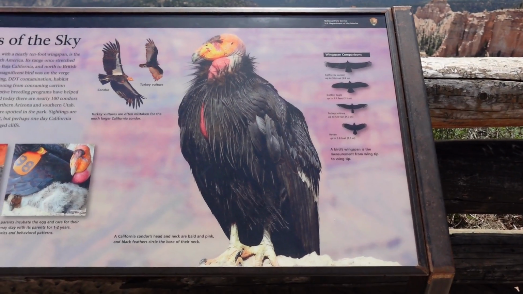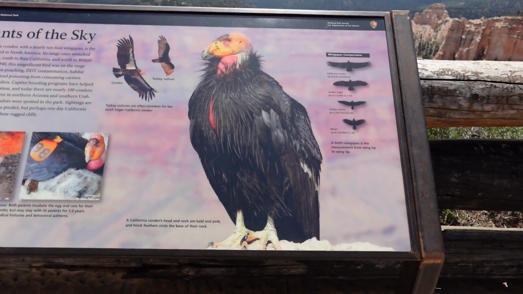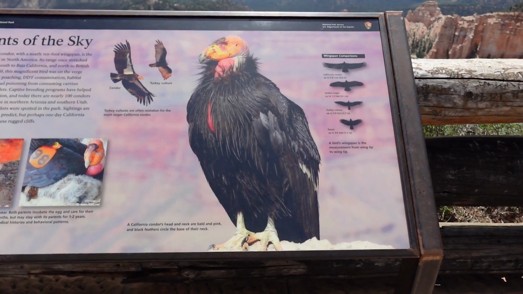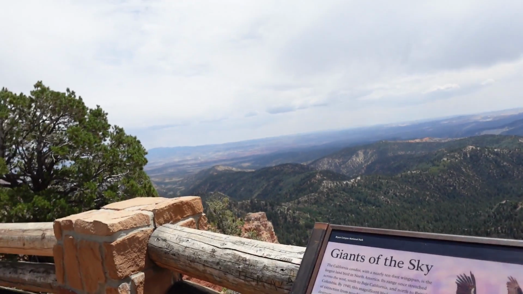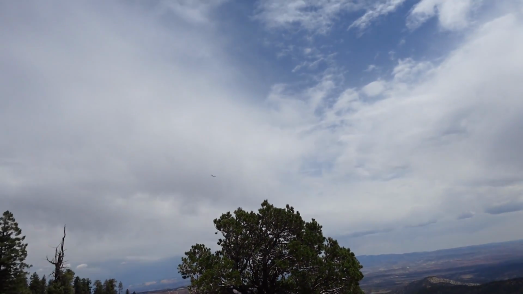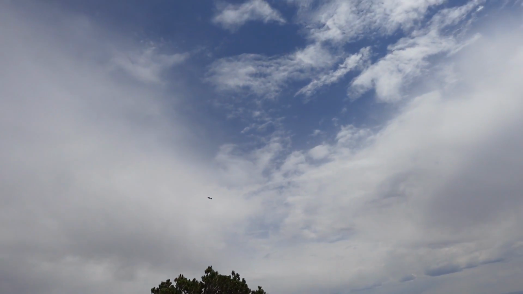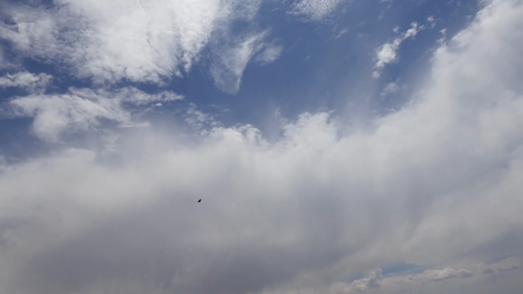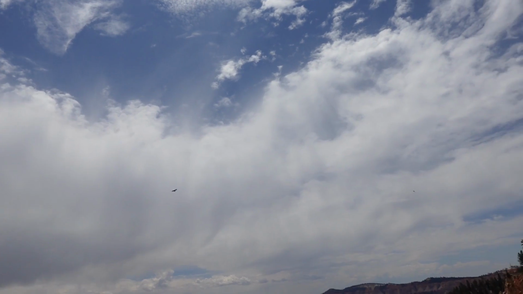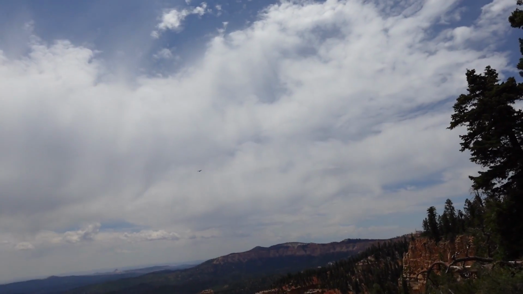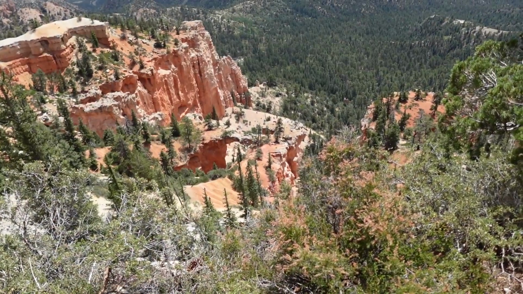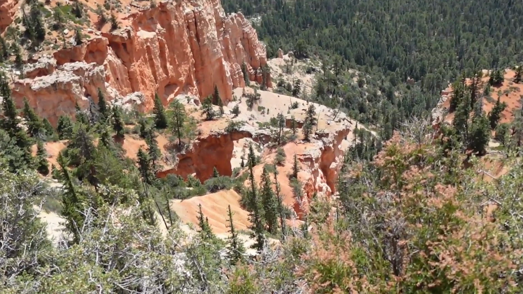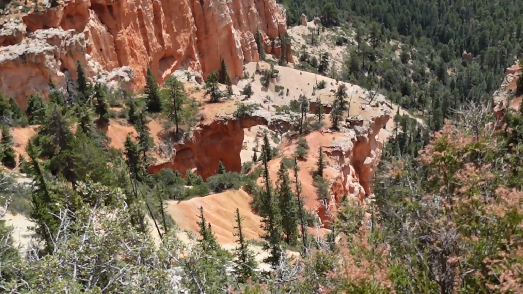So I've stopped at Fairview Point, and this is a point that's known for, I guess, seeing condors in the area. And actually, as I pan up, there's a condor right there, I think. That's pretty cool. And we just came from seeing one natural bridge. Here's another right down here.